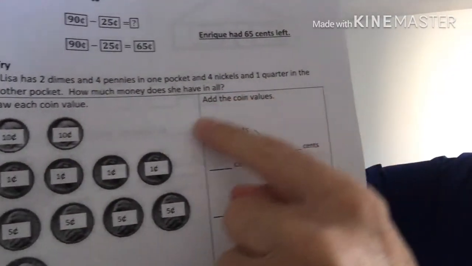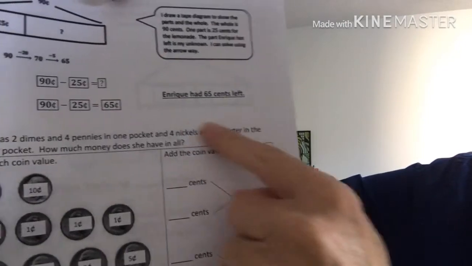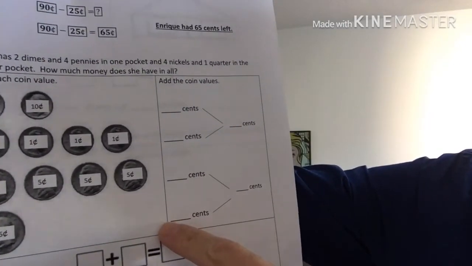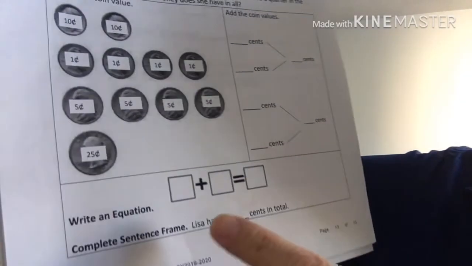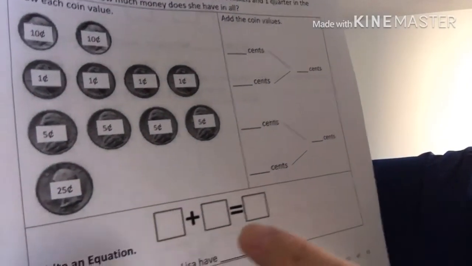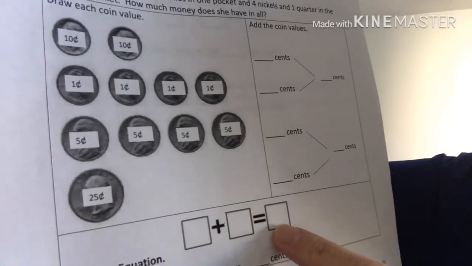Then these 2 would be one pocket, so add these 2. And these 2 would be the other pocket, so add those 2. And then in the final equation over here, this blank would be pocket number 1 and this blank would be pocket number 2, and the total.